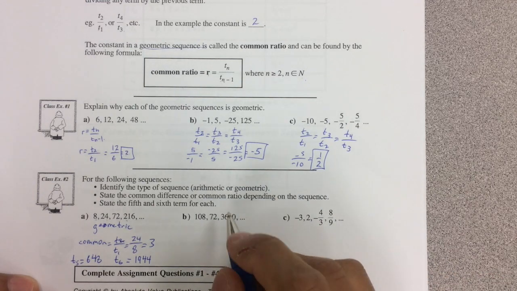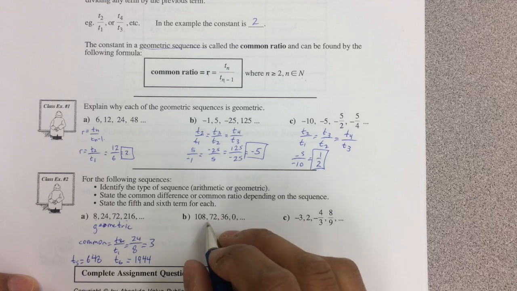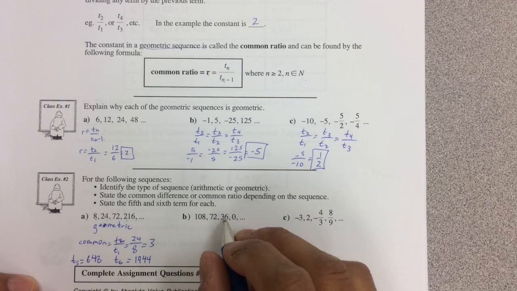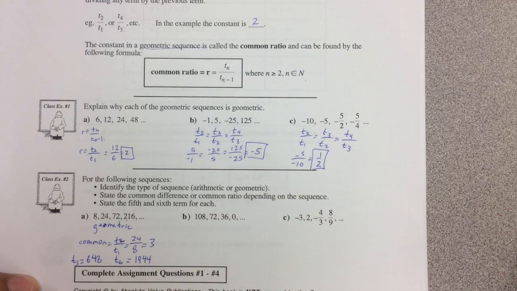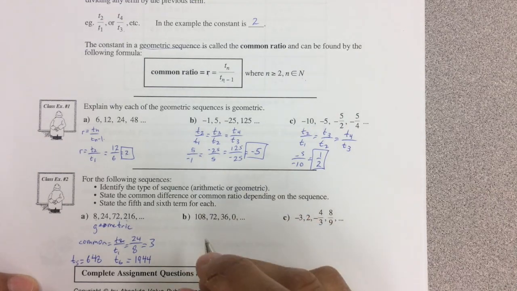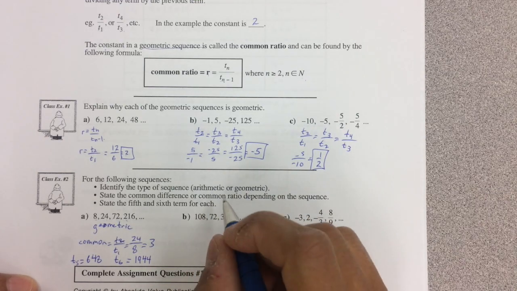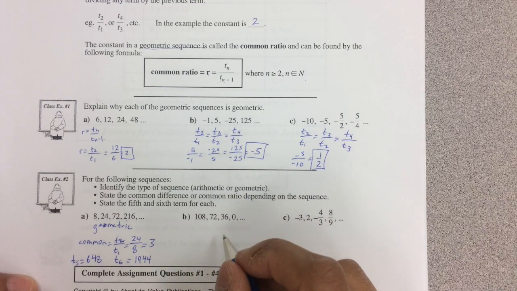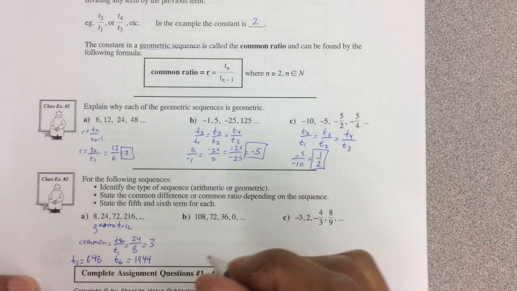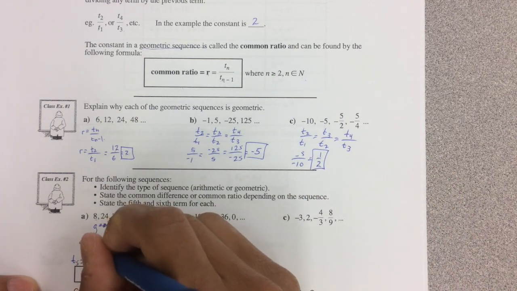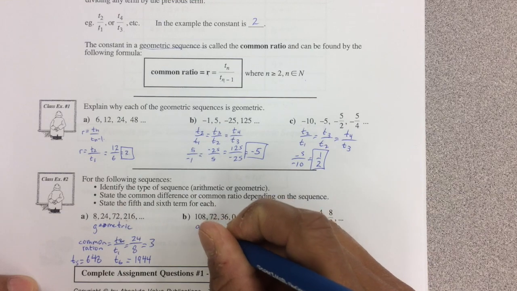It looks like there's a common difference of 72. 36 is half of 72. So it looks like there's a common difference of negative 36 each time, which means that if it's a difference, and the previous one was a common ratio, then this one would be arithmetic.